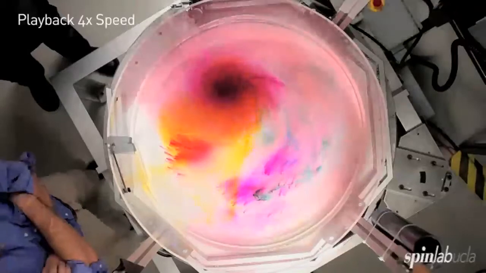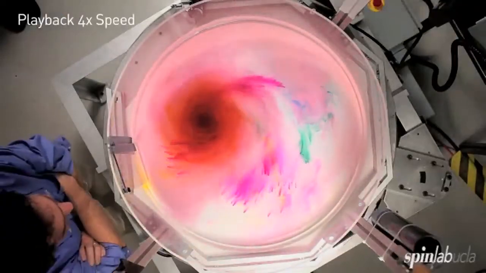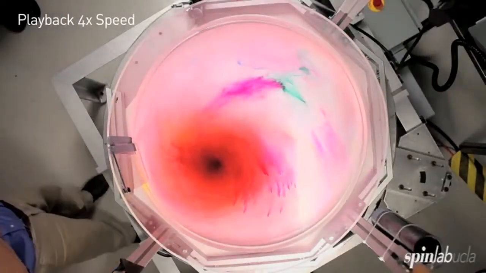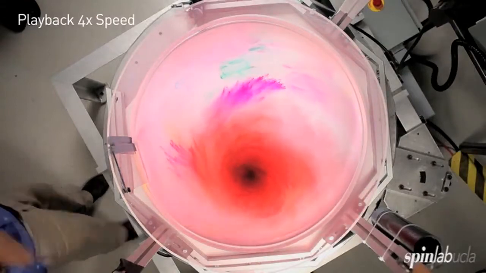And you can see it's strongly three-dimensional. There's tons of turbulence inside there, and it's quickly mixing together all the different colors. And that kind of strongly three-dimensional, highly turbulent vortex is somewhat comparable to what you see in a hurricane.